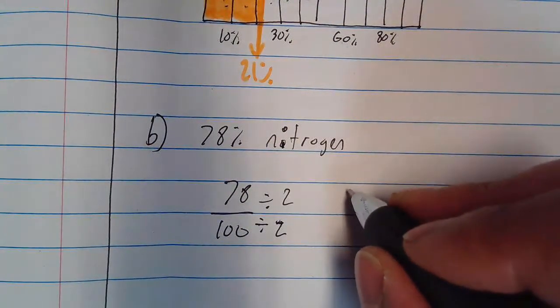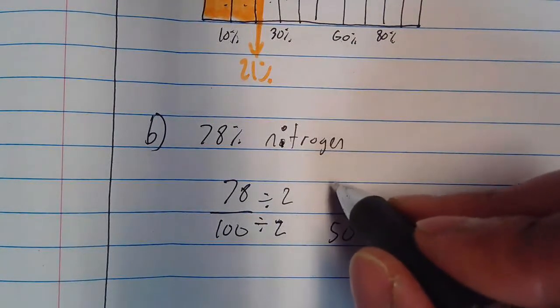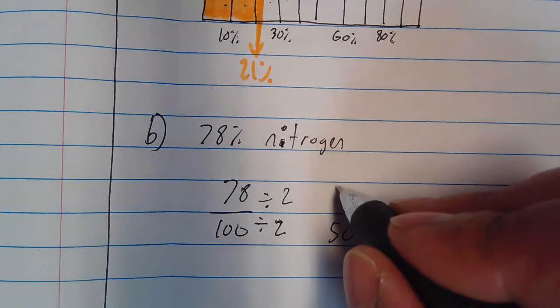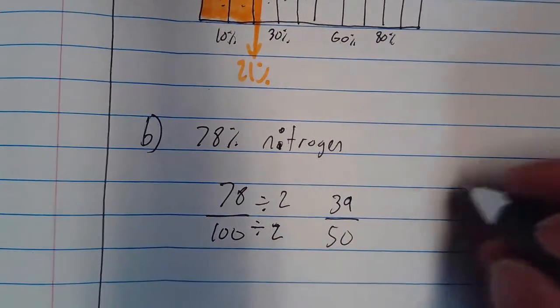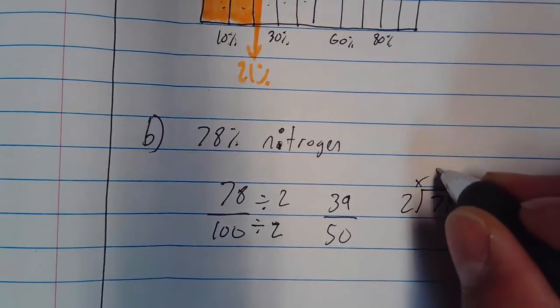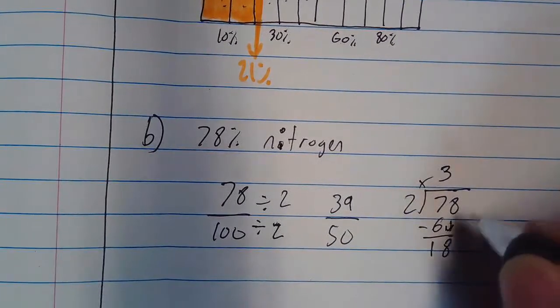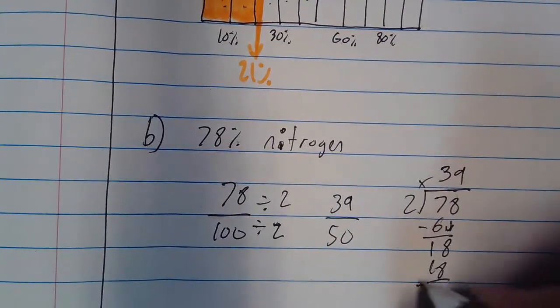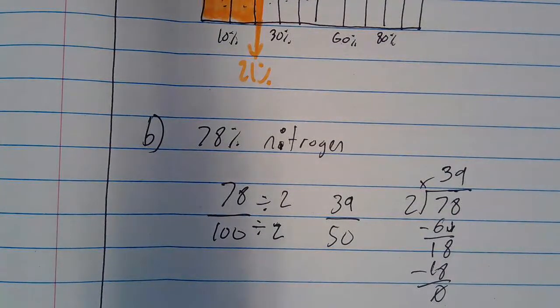That would be, let's see. Well, I know this one's 50. This one's doing my head. That would be 39, I believe. Is that right? Yeah, 39. Now, I know I always say, don't try and do it, Henry, if you can't. I'll just show you the work. I had to think about that little one for a little bit. 2 times 3 is 6. Subtract. Yeah, I was right. Okay, so there's my fraction. Easy peasy.